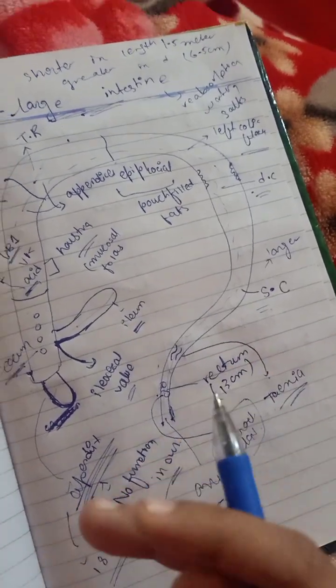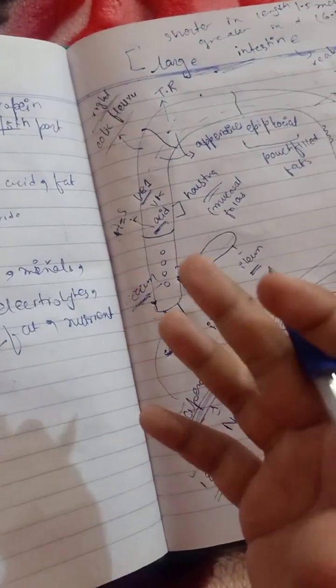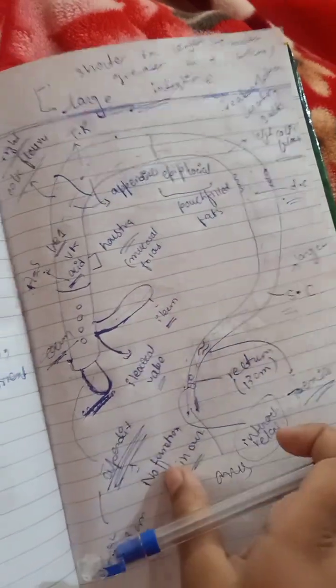After that, we'll be moving on to the disorders of the digestive system. So this was about the large intestine.